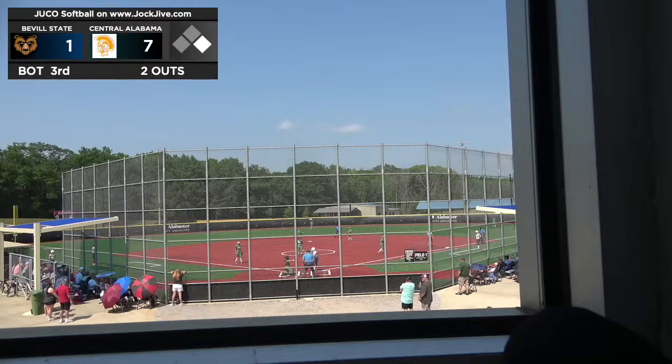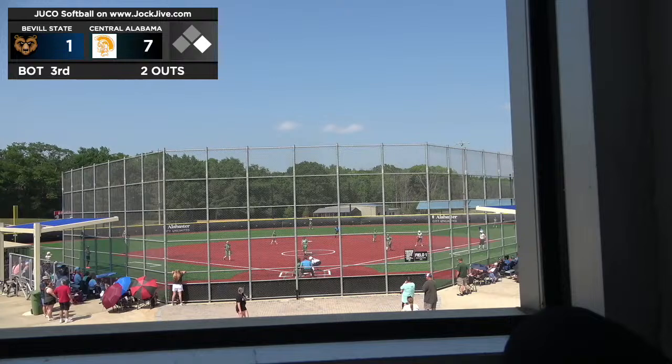Pitch outside in the dirt. Two one count. Wilson shows bunt. Low, ball three. 3-1 count now.